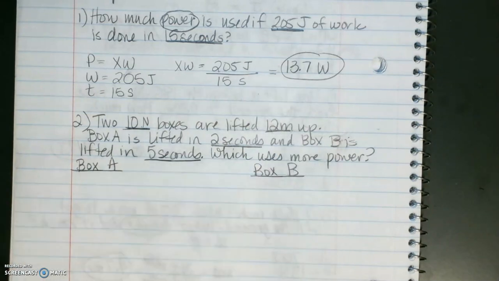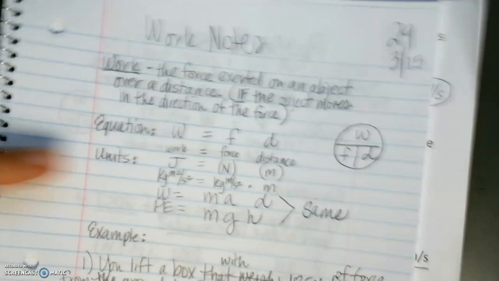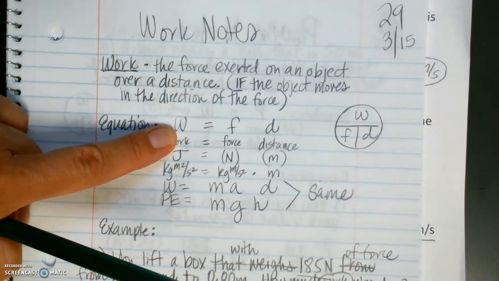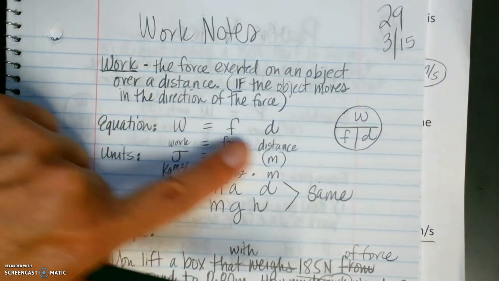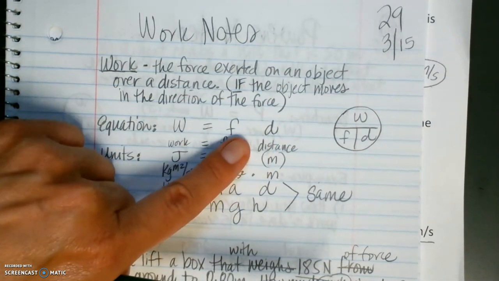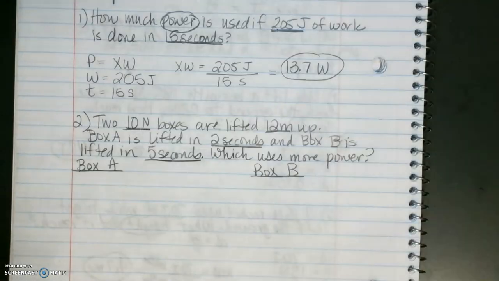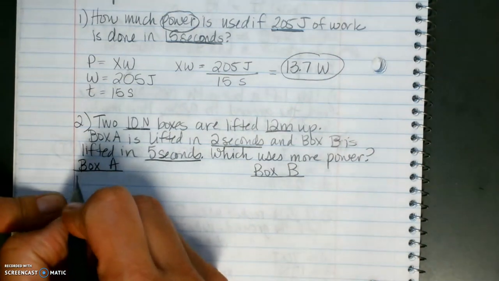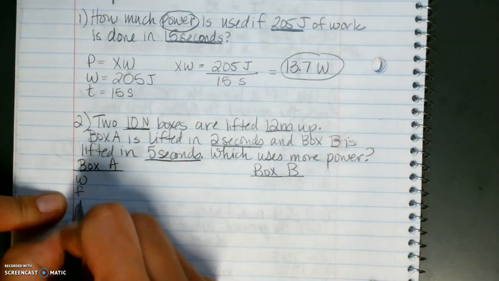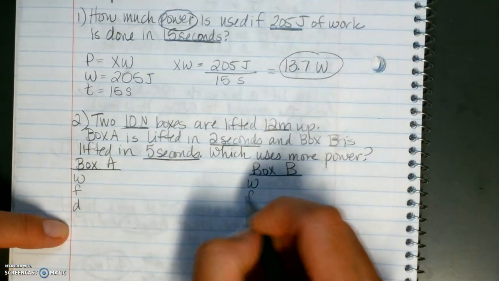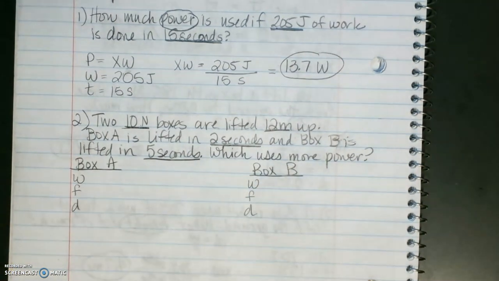Just as a reminder from the last lesson, the equation for work is work equals force times distance. I know I'm given a force and a distance, so I'm going to start with my work, force, and distance variables before I get into power.